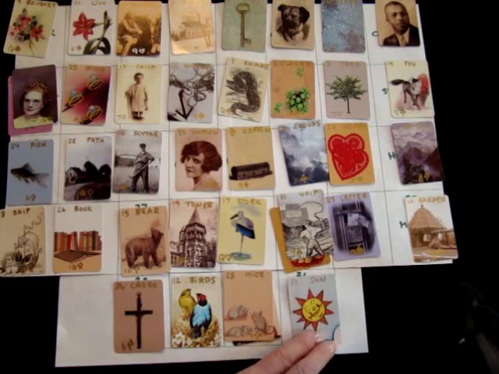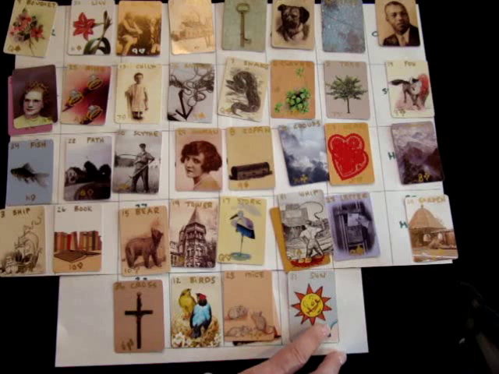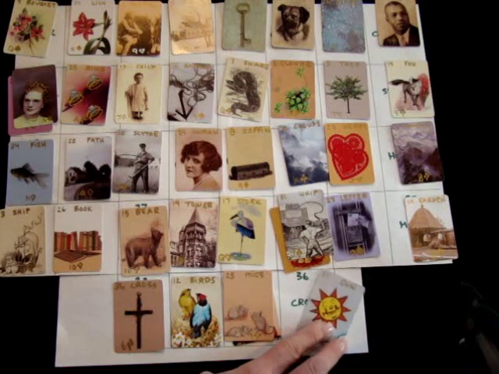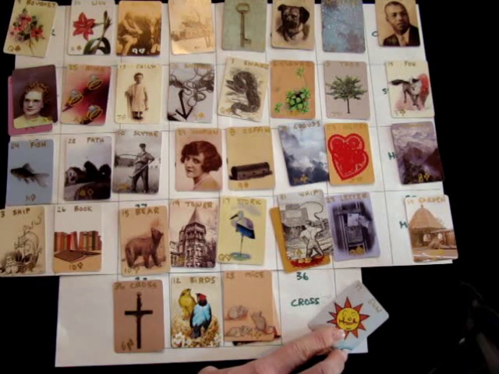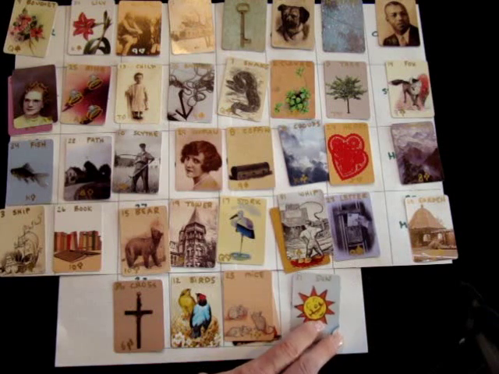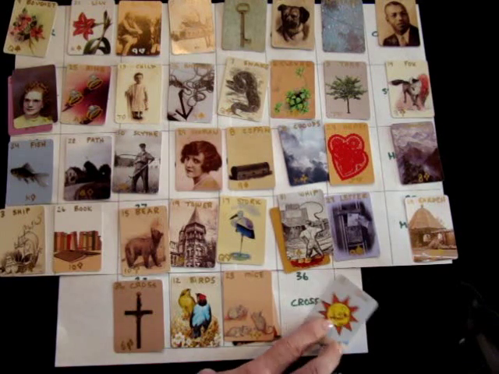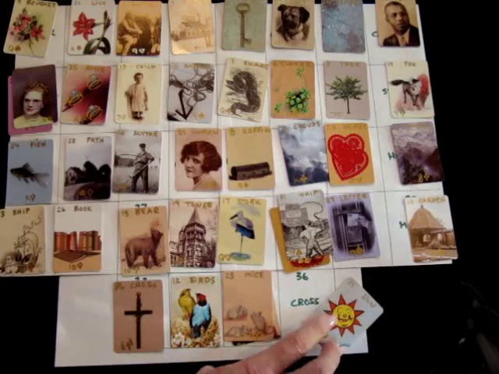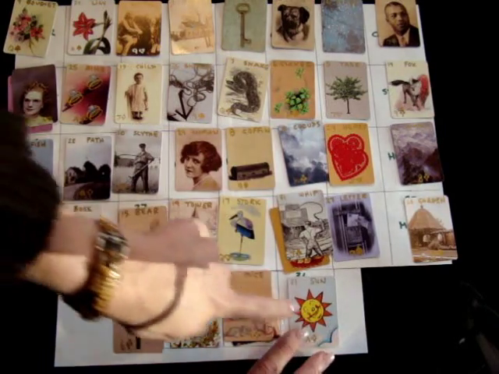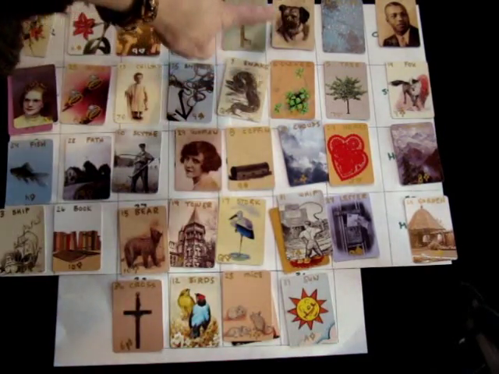Now, we would think this would be positive because we've got exposure here, all right? But we've got the cross under it. So there's going to be some kind of burden or difficulty in doing this. Could be some kind of sacrifice or martyrdom doing this. The line that is over this tells its own story.